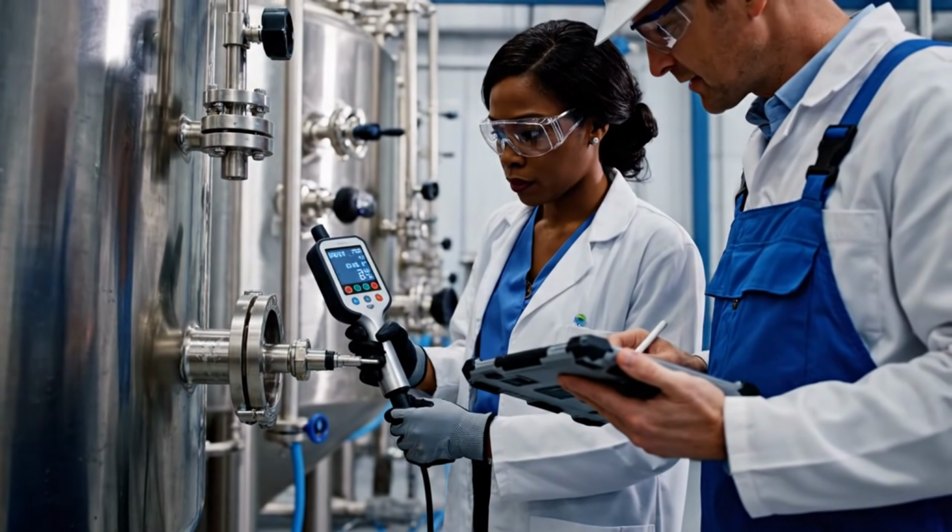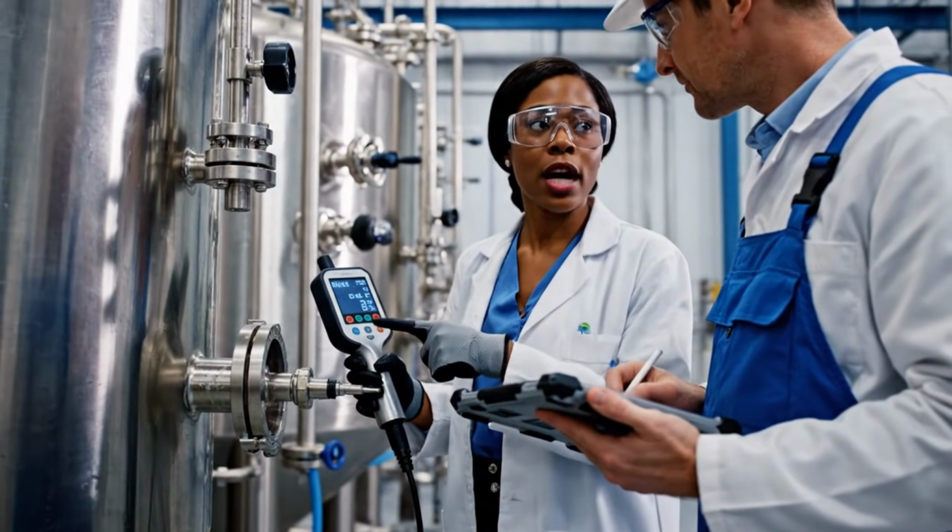Bricks level is steady at 65.2. Confirmed. Density checks out. We are clear for entry.